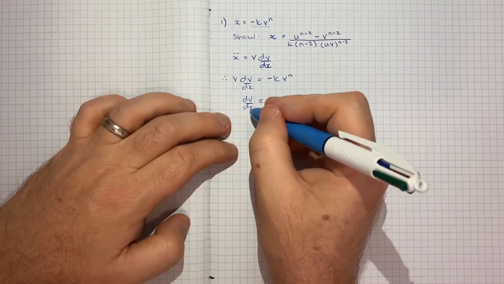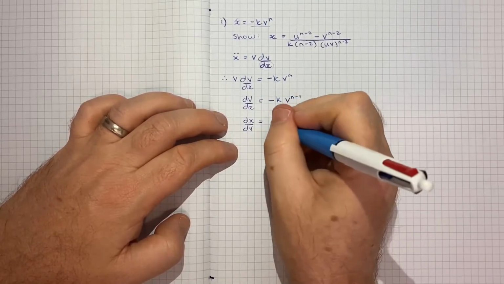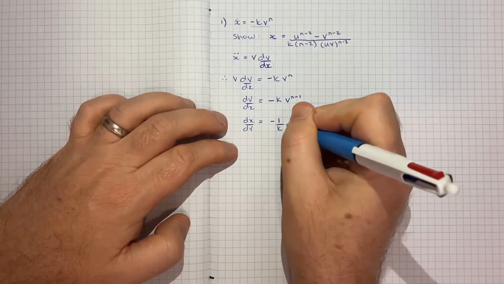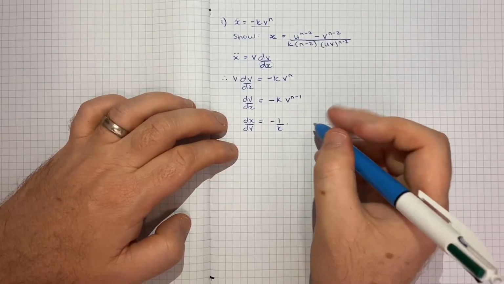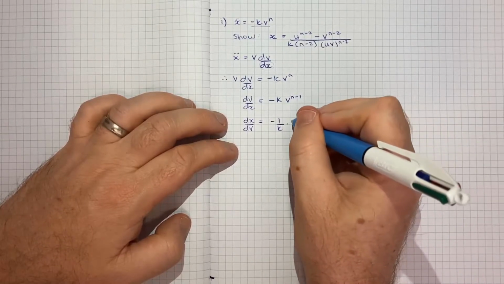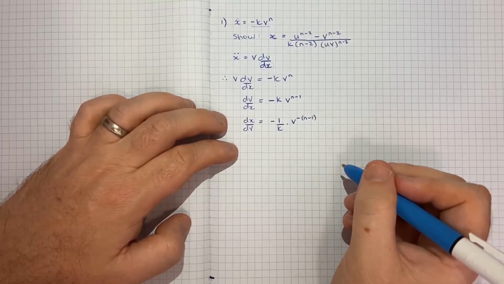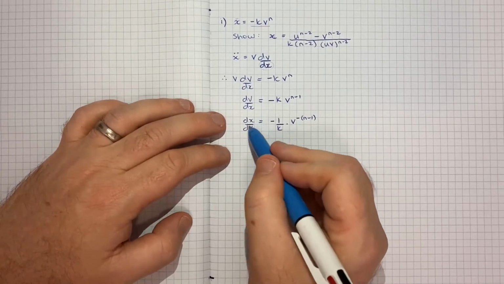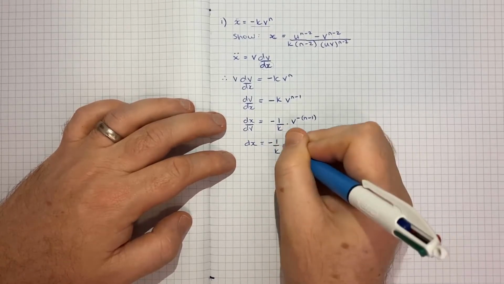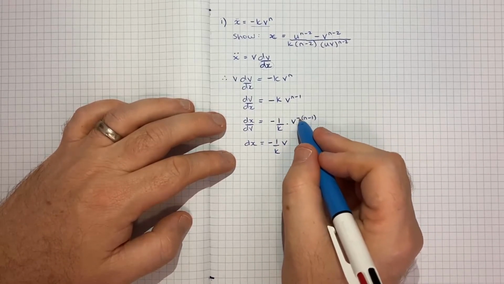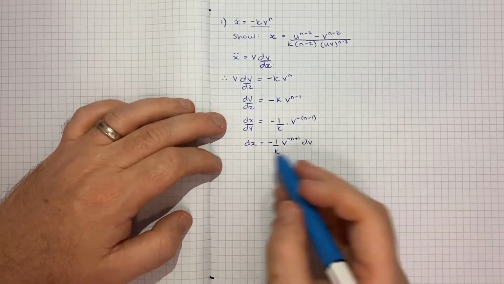Because we want to isolate x, it makes sense to invert both of these. So we'll get dx/dv is equal to negative 1 on k times, and there would be a v to the n minus 1 in the denominator, but to make the integration a bit easier, I'll write this as v to the negative (n minus 1). Now we want to truly isolate the x, so we'll bring the dv up. So we'll get dx equals negative 1 on k v to the, and I'll just expand this, negative n plus 1 dv. And now we integrate both sides.